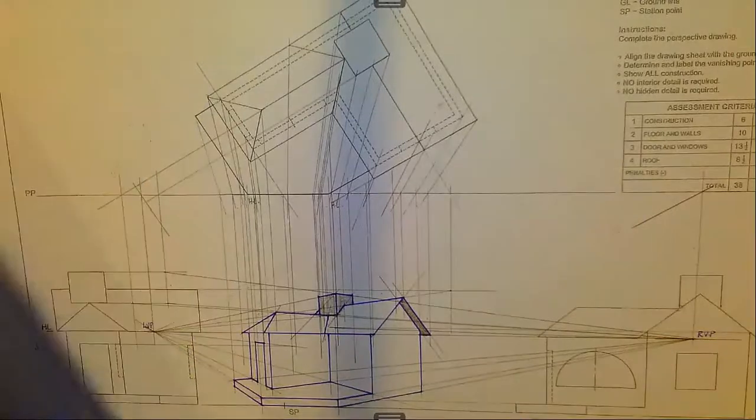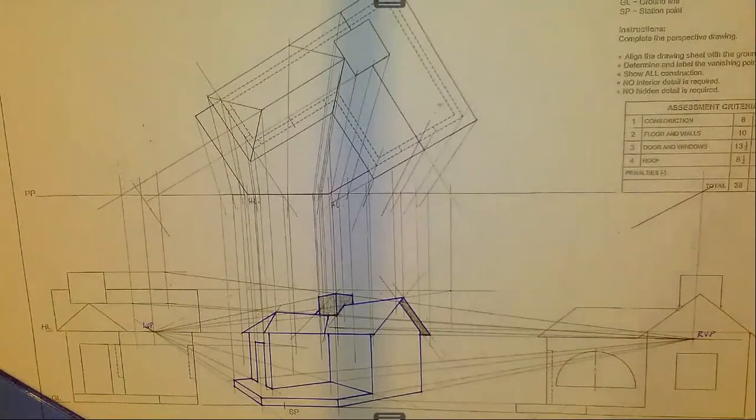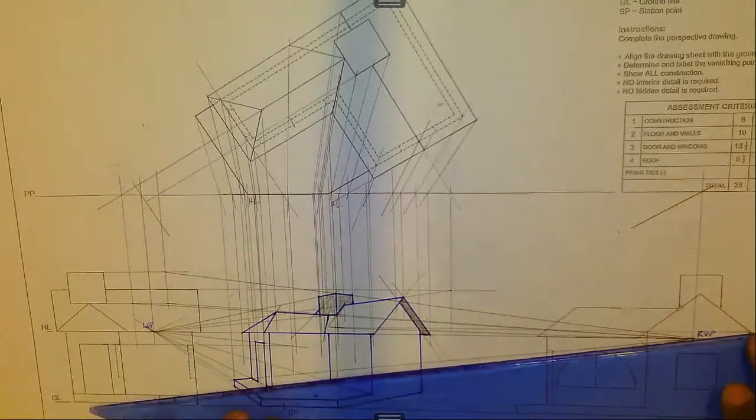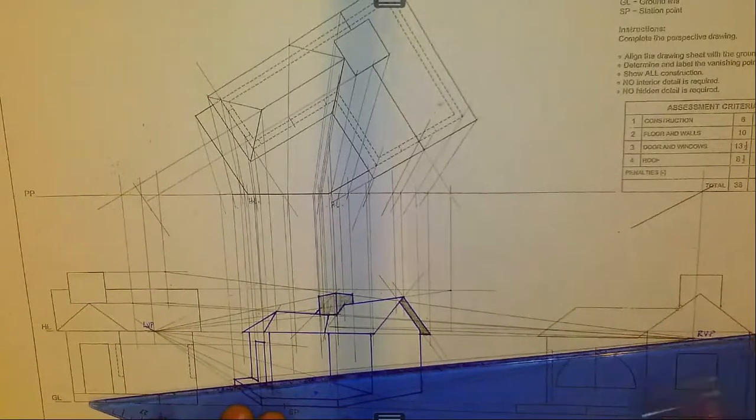Like that. Take it to the right vanishing point. Like that.